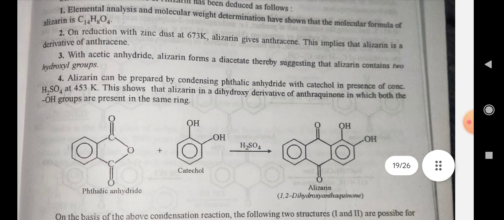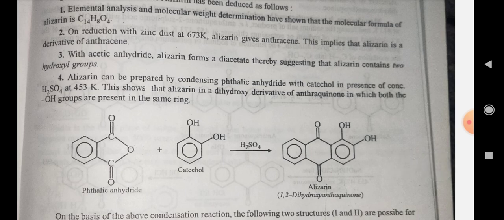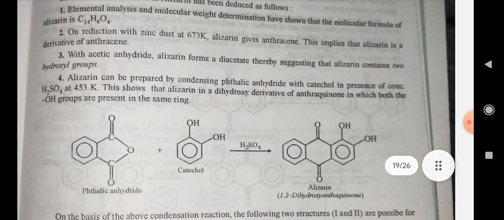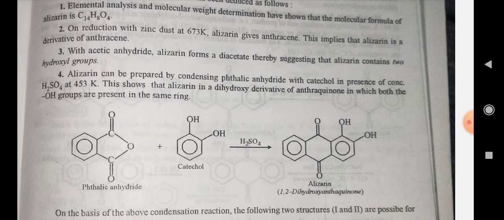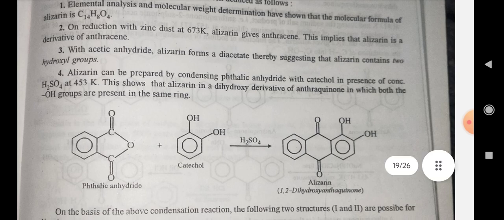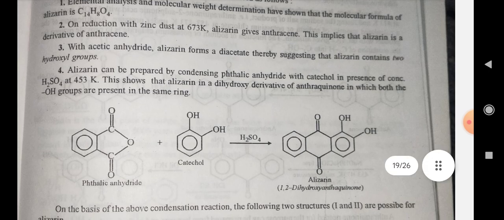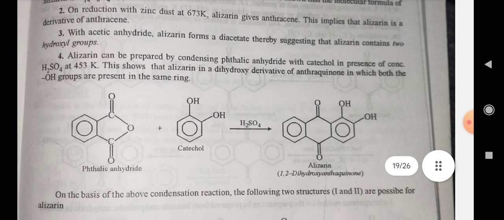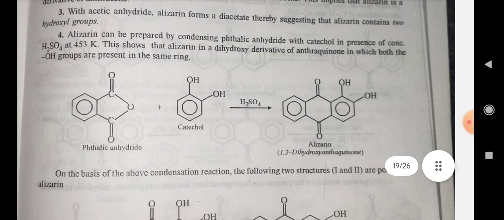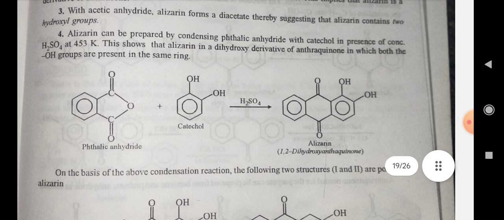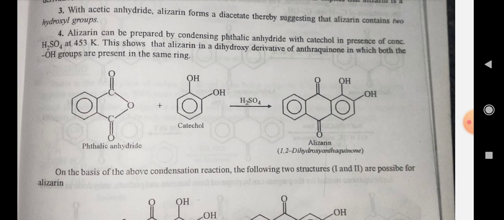Elemental analysis and molecular weight determination have shown that the molecular formula of alizarin is C14H8O4. On reduction with zinc dust at 673 Kelvin temperature, alizarin gives anthracene. This implies that alizarin is a derivative of anthracene. With acetic anhydride, alizarin forms a diacetate, thereby suggesting that alizarin contains two hydroxyl groups.